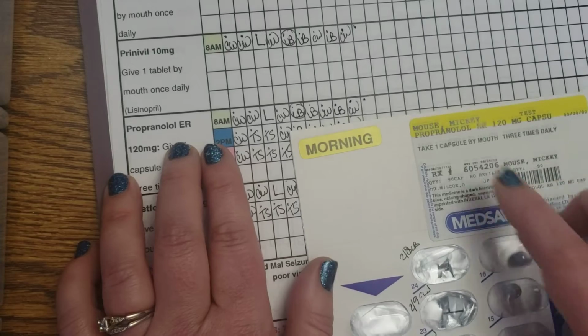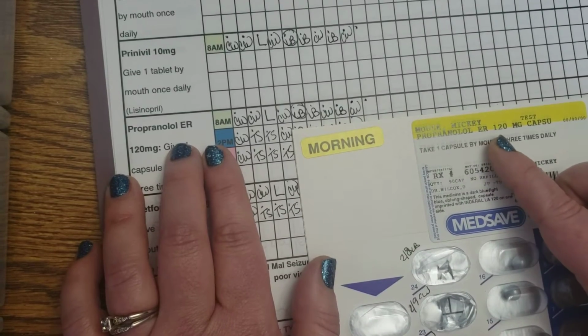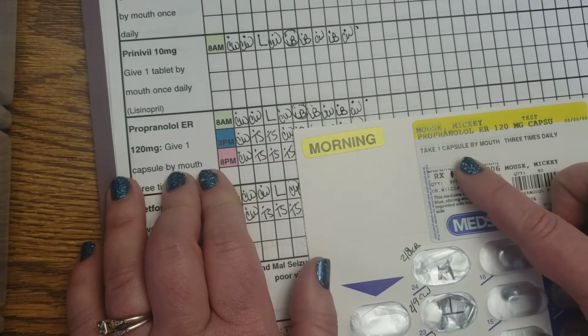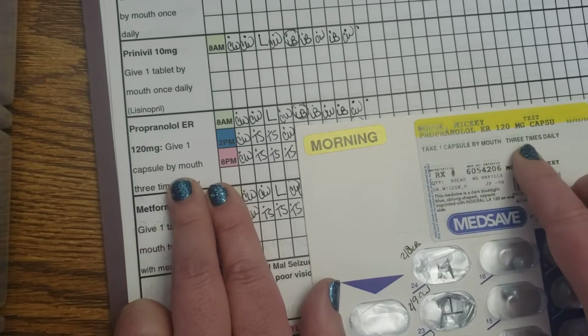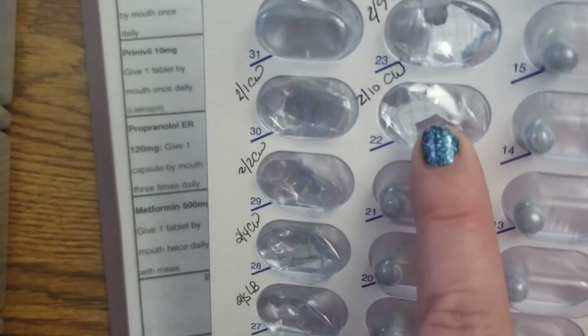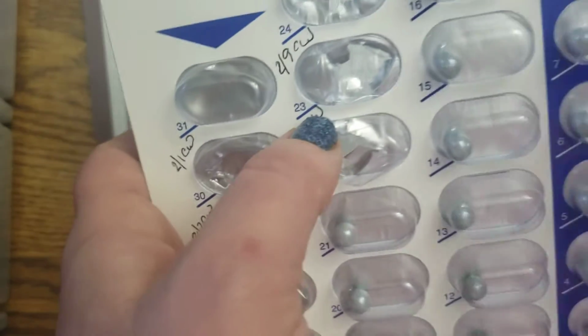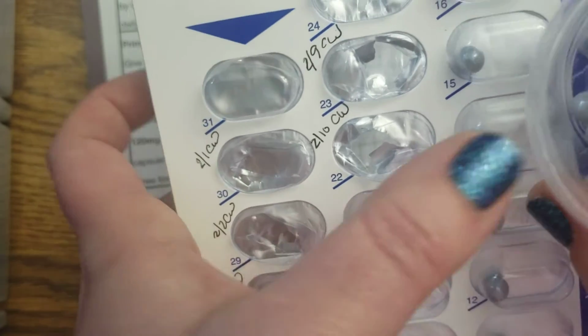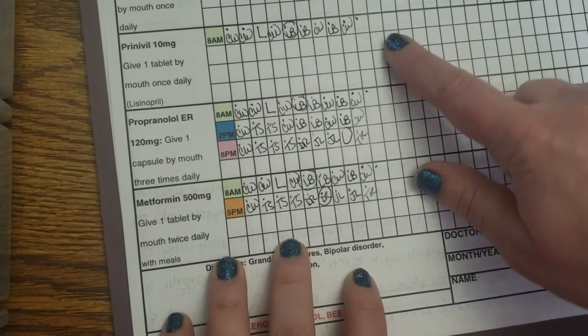Propranolol ER 120 milligrams, Propranolol ER 120 milligrams. Give 1 capsule by mouth, take 1 capsule by mouth. 3 times daily, 3 times daily. We are on the 10th, it's 8 a.m. We've punched it, we've initialed it and dated it. It was initialed and dated yesterday. This tablet matches in here. And then you can put it away.